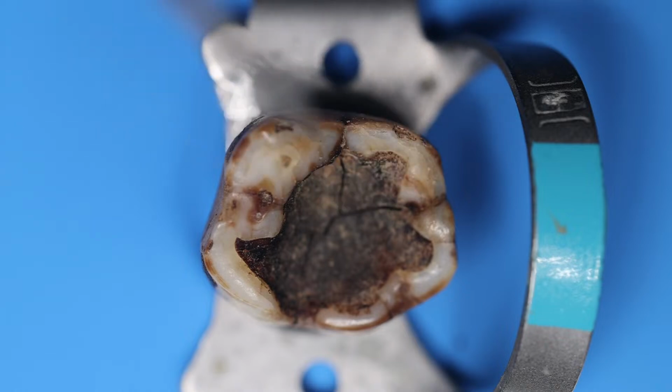So you can see that this is grossly decayed.